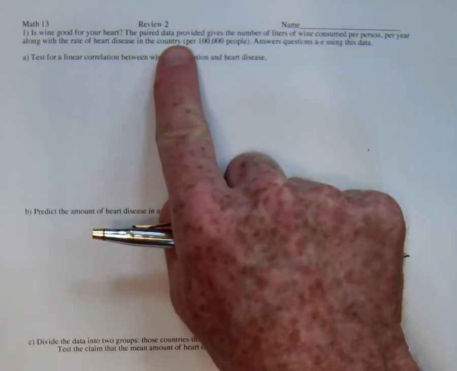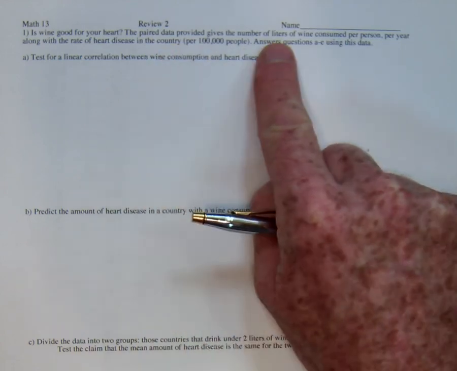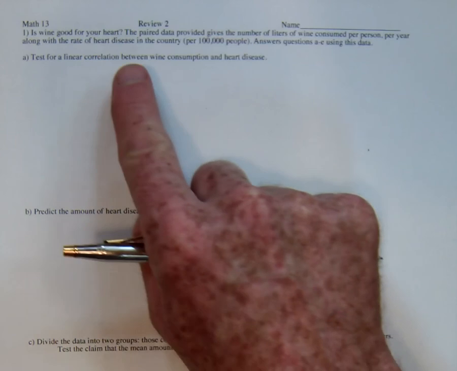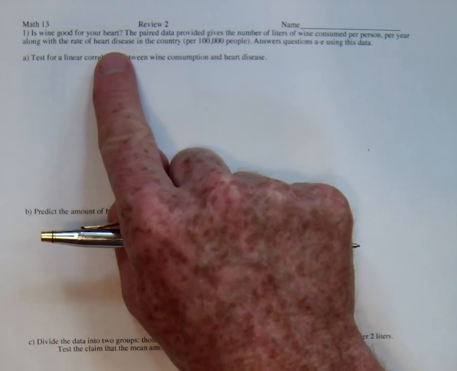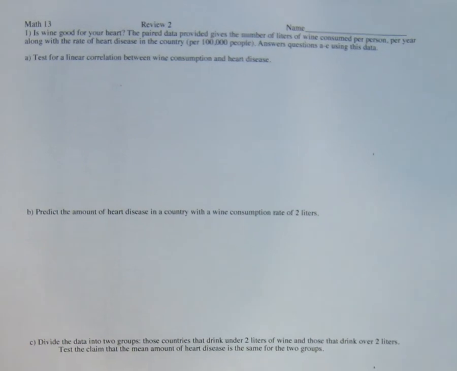Here. It's time for the review for exam 2. This is going to be covering chapters 6 through 10. There's data provided at the end of this review, on the last page, comparing the average number of liters of wine that people drink in that country per person per year, and how many people die of heart disease for every 100,000 people. So take a look at the data.